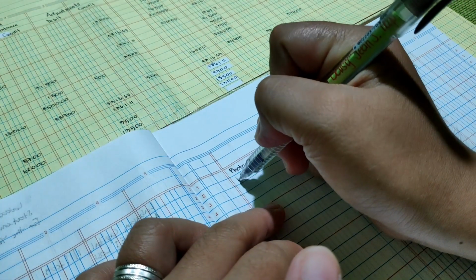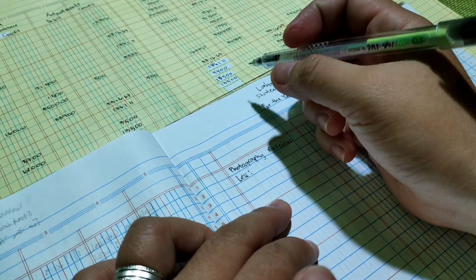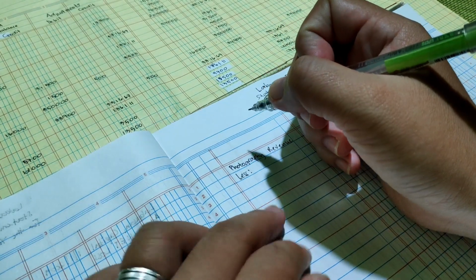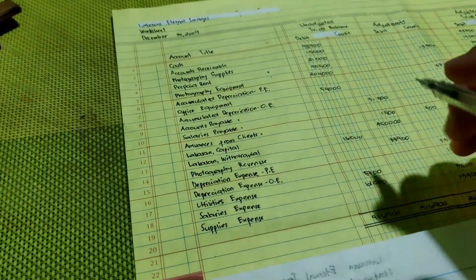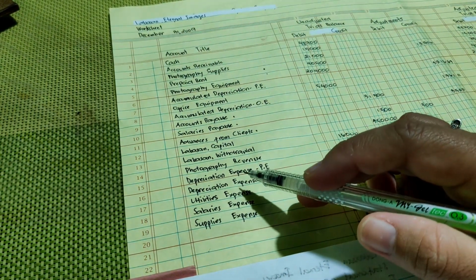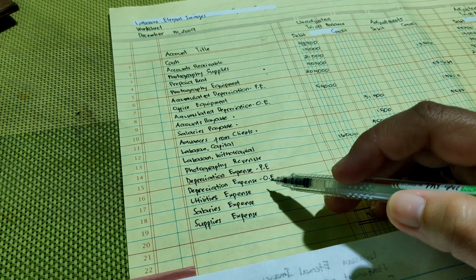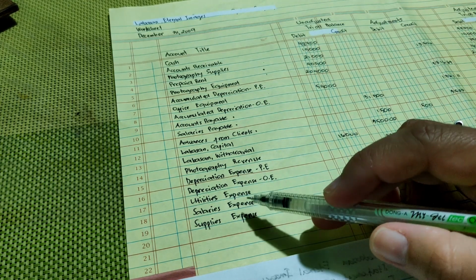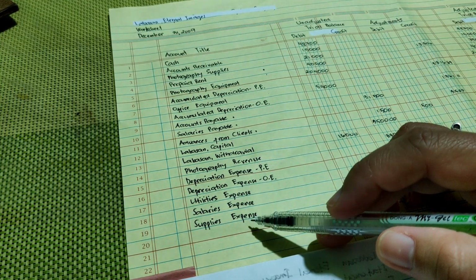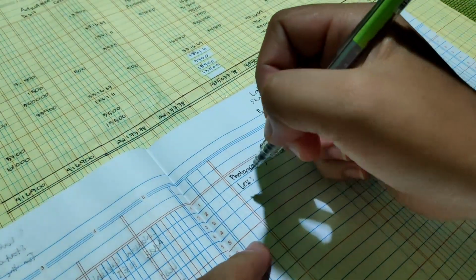Next thing that we will do is the less. Okay. Less the expenses. So what are the expenses for this company? So the expenses for this company are depreciation expense for the photography equipment, depreciation expense for the office equipment, utilities expense, salaries expense, and supplies expense. Okay. You write them here.